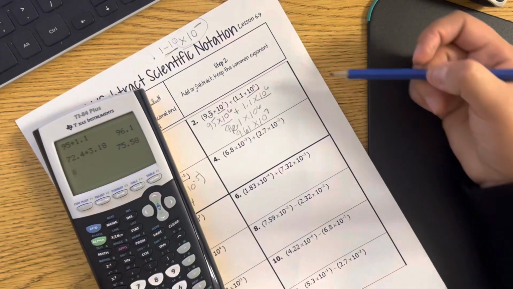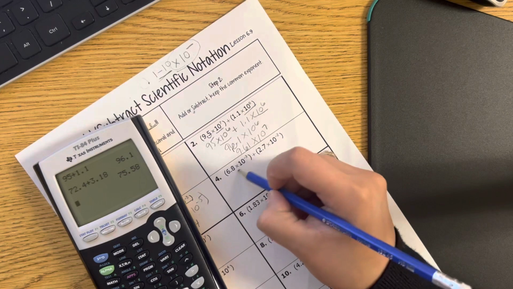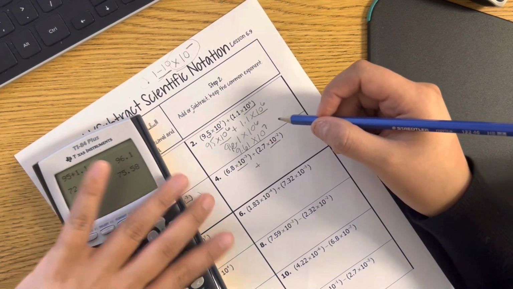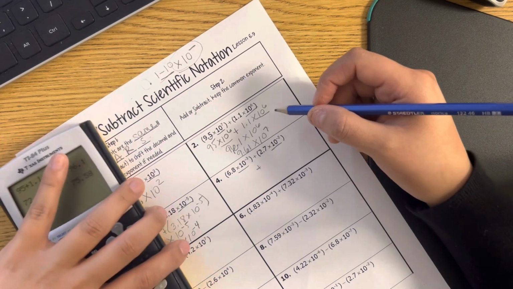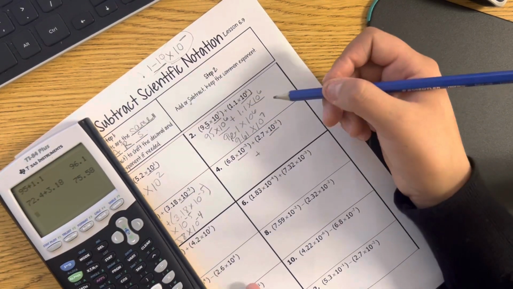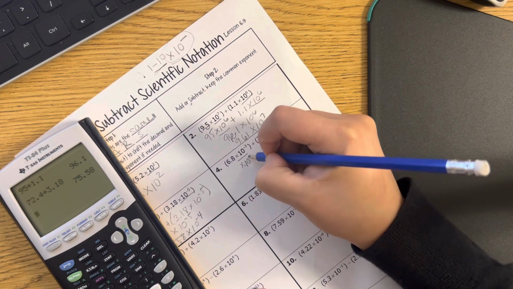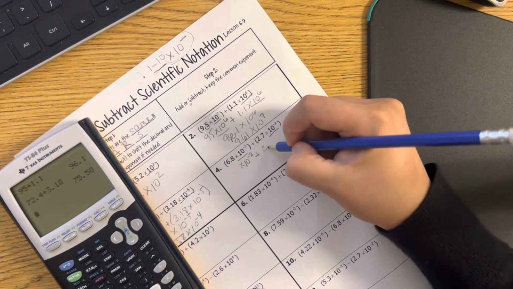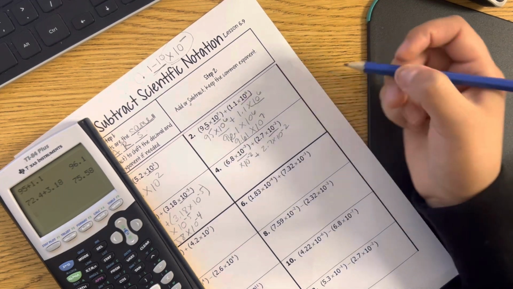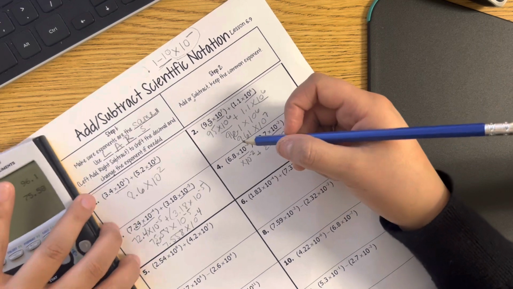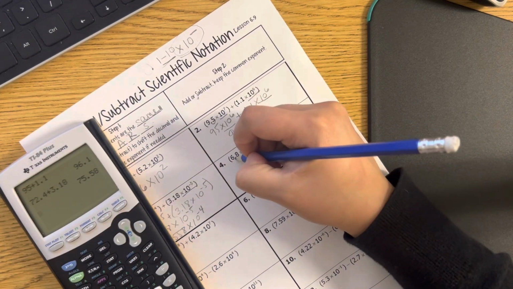Again, let's look at number 4, and more negatives here, but my bases are not the same, so I can't add yet. I want my bases to be the same. So in order to do that, I'm just going to mess with the first one. In order to make the negative 10 times 10 to the negative 3rd match the second one, I need to move the decimal. Since we added 1, that means we're going to move the decimal to the left this time.